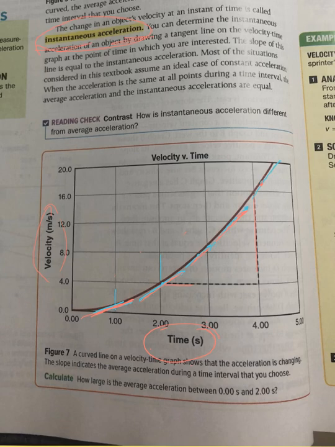Let me erase all of this. When you have a velocity versus time graph represented by a curve, the instantaneous acceleration can be found by finding the slope of the line tangent to the curve at that given point.